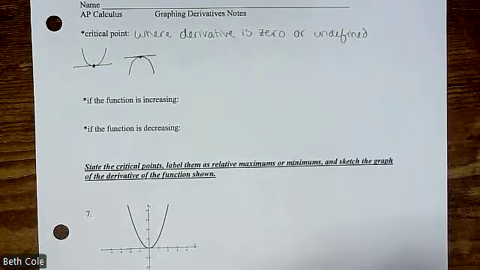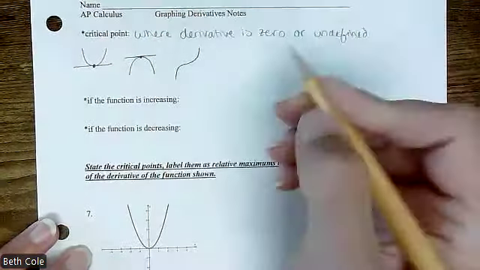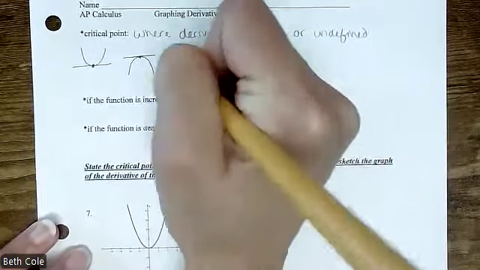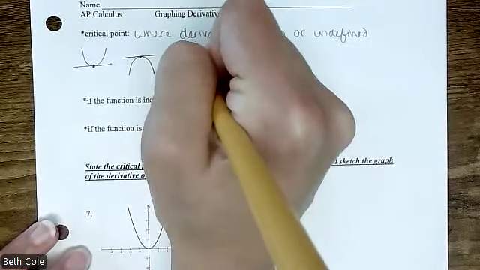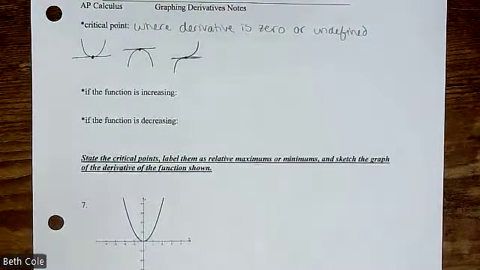Now you can get one even if your graph doesn't turn around. This is your cubic graph. Right there in the middle, you get a horizontal tangent line, but the graph doesn't necessarily have to turn around. It's still a critical point though. You didn't get a maximum or a minimum out of it, but it's still a critical point, still counts.